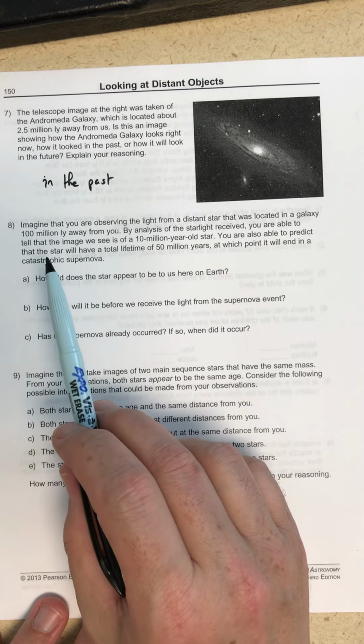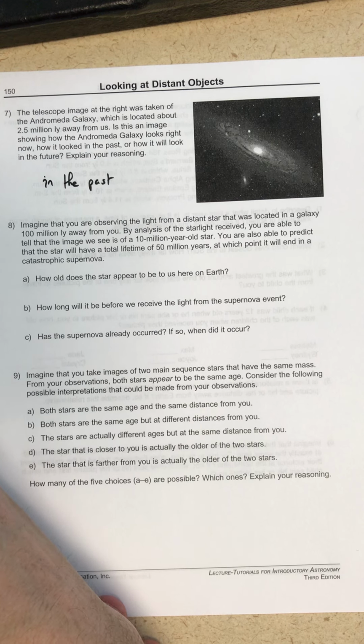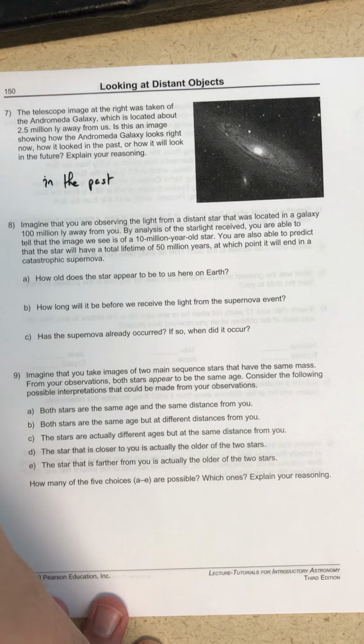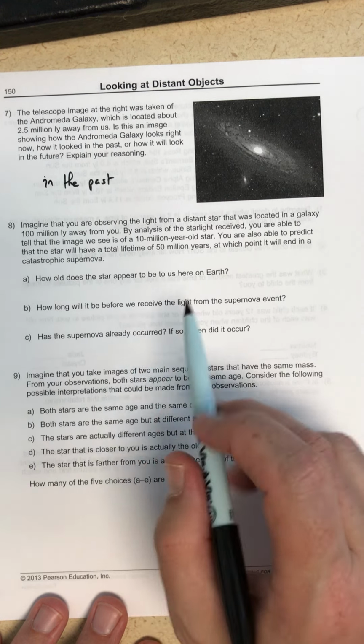All right. Imagine that you're observing the light from a distant star that was located in a galaxy 100 million light years away from you. By analysis of the starlight received, you are able to tell that the image we see is of a 10 million year old star. You're also able to predict that the star will have a total lifetime of 50 million years, at which point it will end in a catastrophic supernova. That's what your book is going to refer to as a massive star supernova. All right.